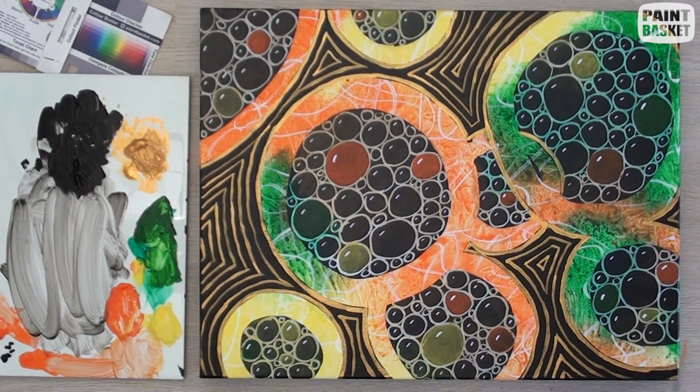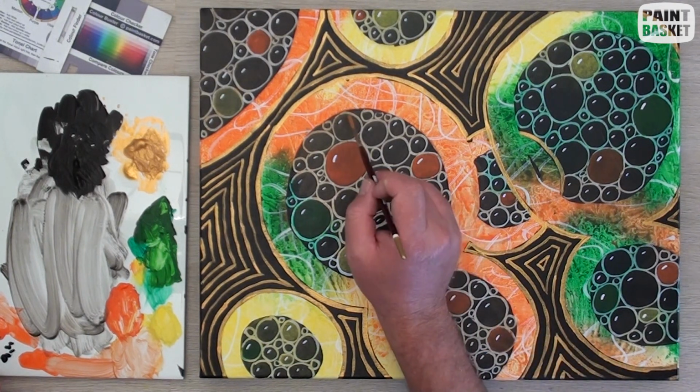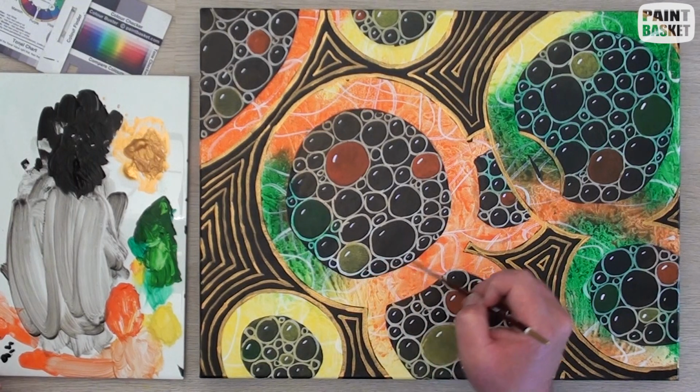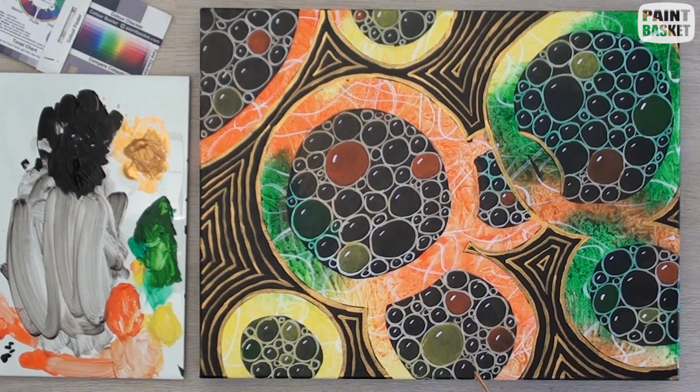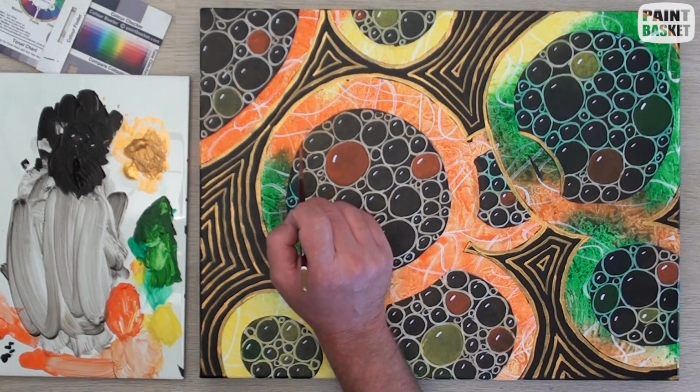So at this point I think I'm pretty happy. There is one more little thing I feel I need to do to make me 100% happy, and that's I'm going to outline the inside of these initial circles with gold as well.